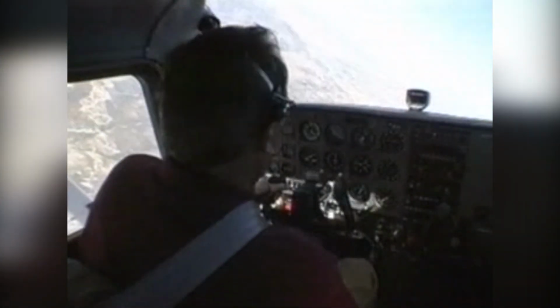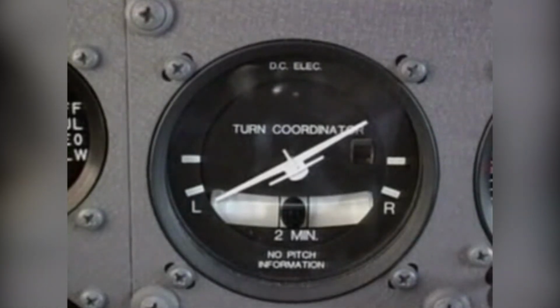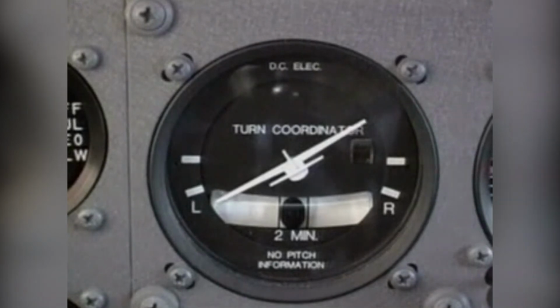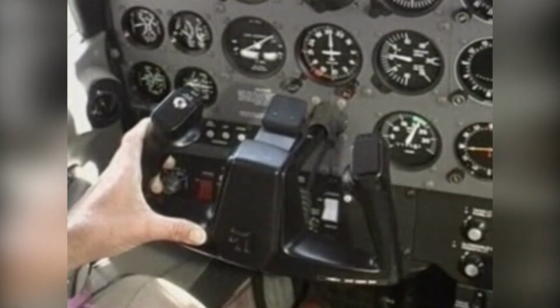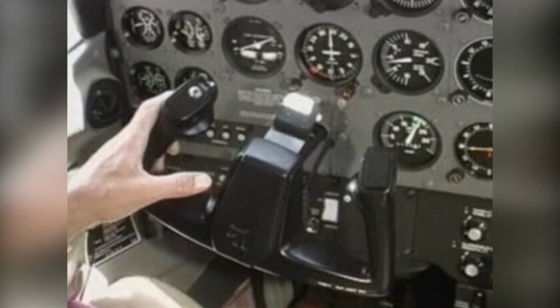Now, notice this time, we're not feeling any slipping or sliding in either direction, and the ball is in the center of the inclinometer. So that's how you make a turn. It's much smoother for everybody involved. To roll out, I'll use that coordinated rudder and aileron again so the airplane rolls around the longitudinal axis.